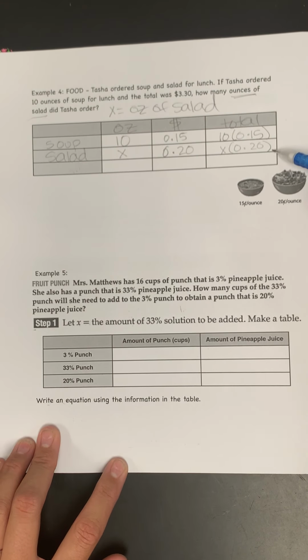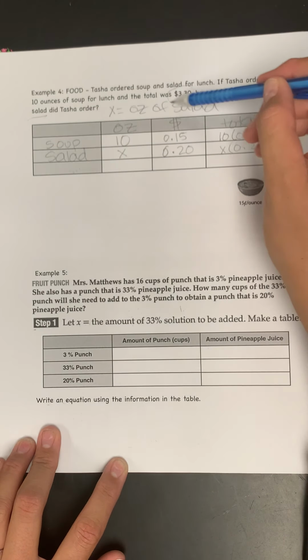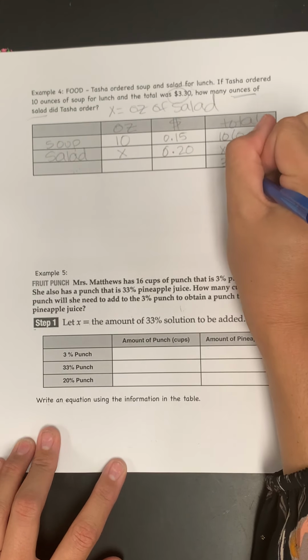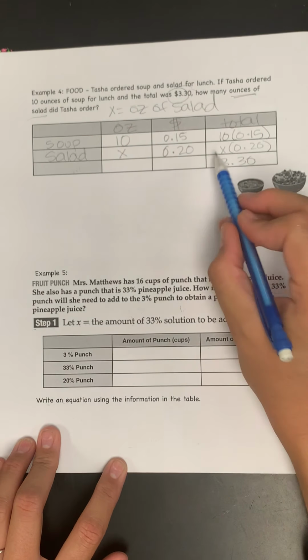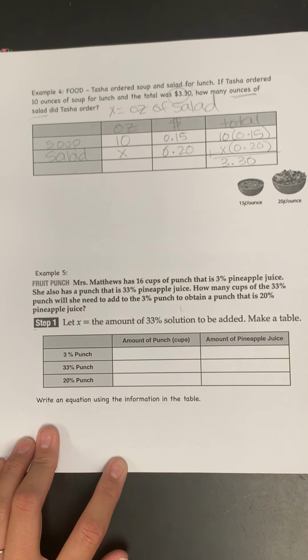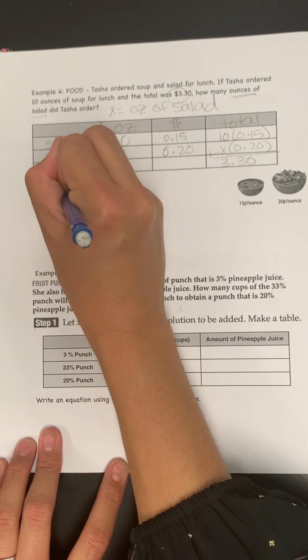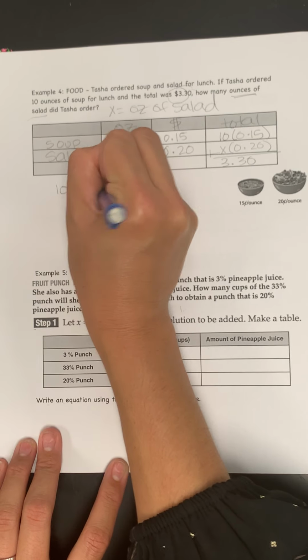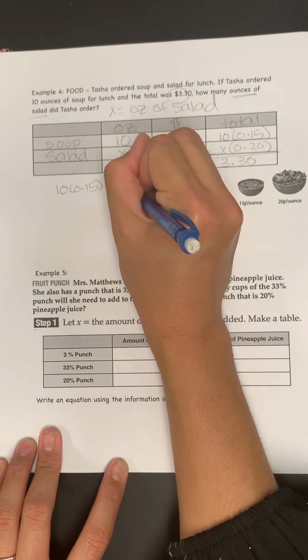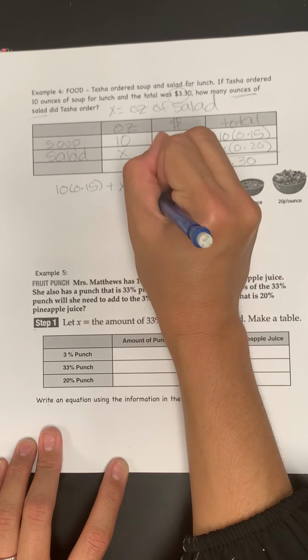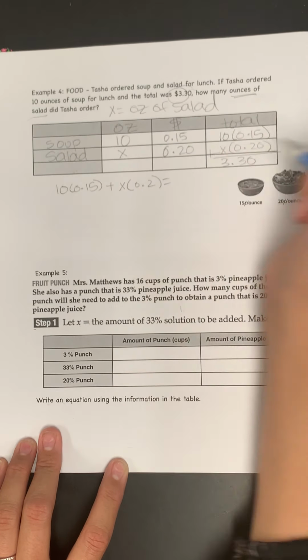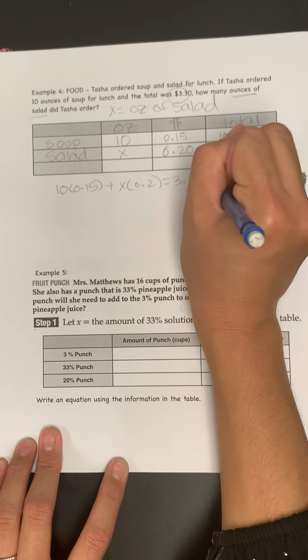With this one, we just know that if they get soup and salad together, the total price will be $3.30. So we're still not necessarily combining them together, but we're just trying to get the cost. So we're gonna do 10 times 0.15 plus x times 0.2 equals 3.30.